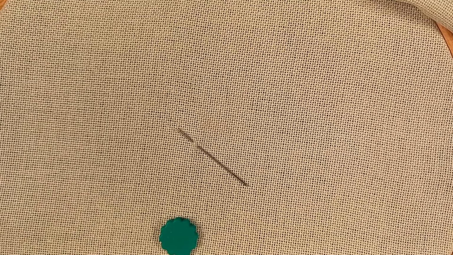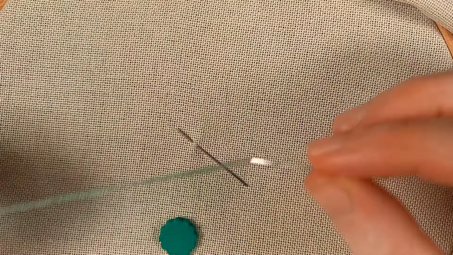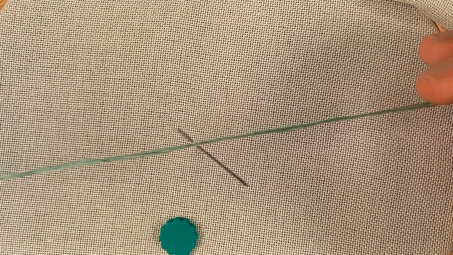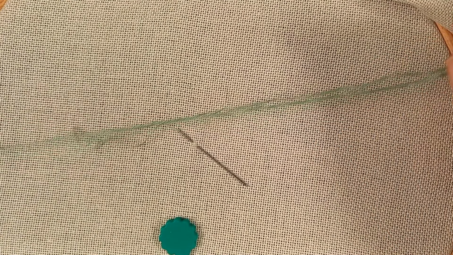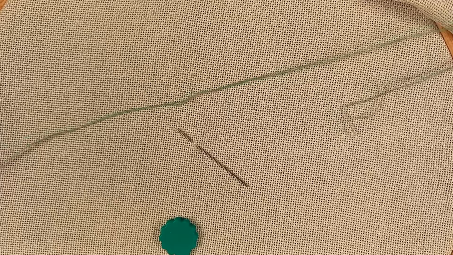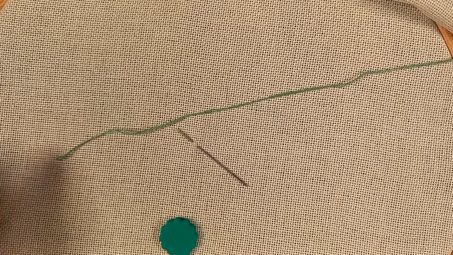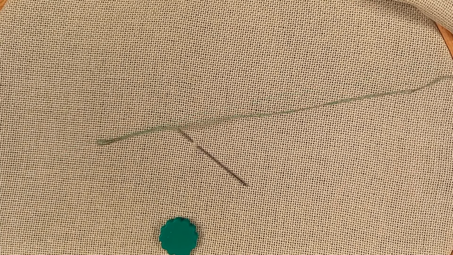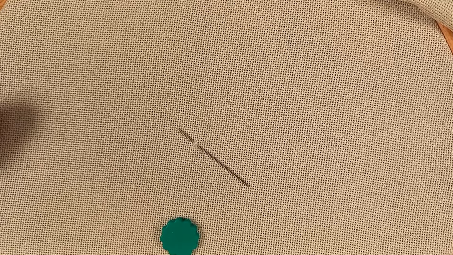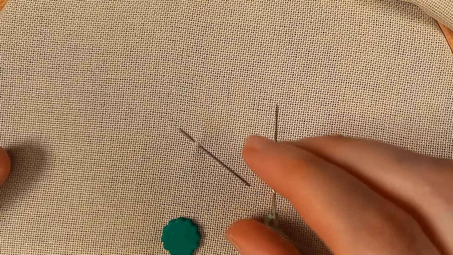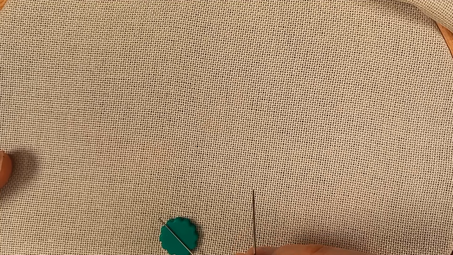So I have my needle threaded with my strand of DMC doubled over. I've left the shorter tail as the two cut ends, and the longer tail is this loop here. And I've done that for a specific reason, which you're going to see in a second. So here's where we're starting. I'm going to pull out this needle, don't need that anymore.